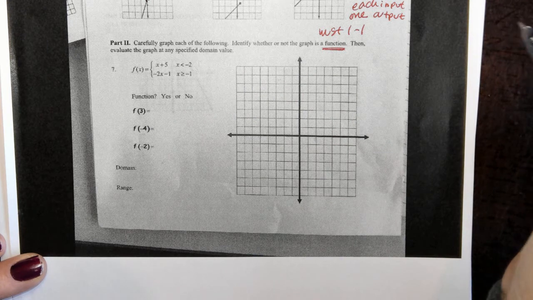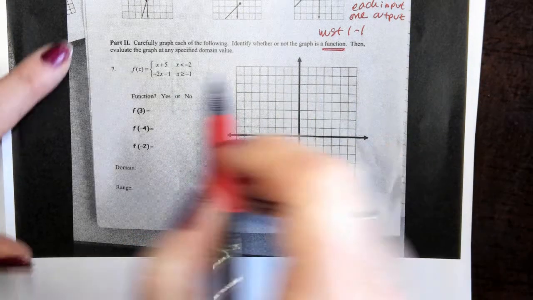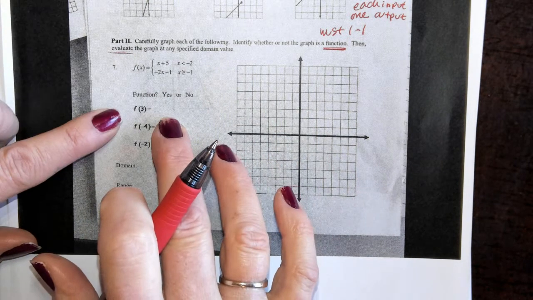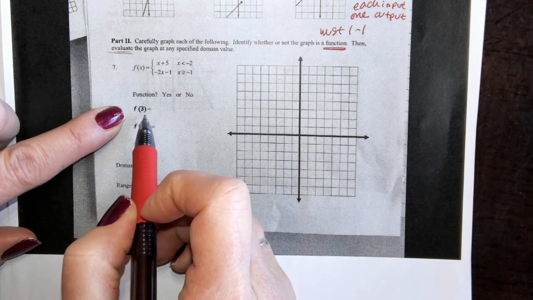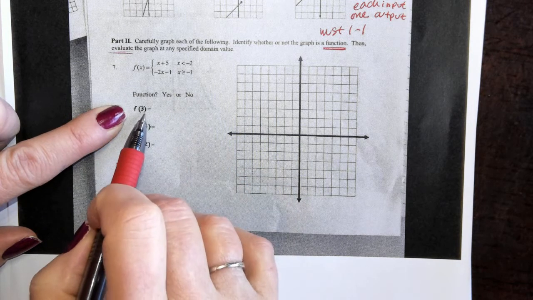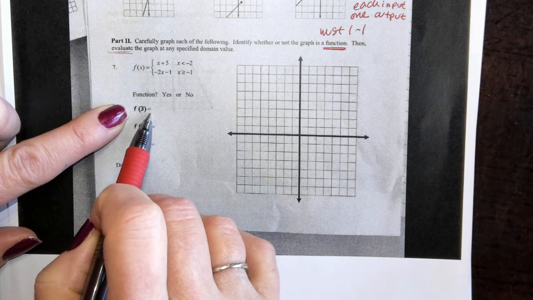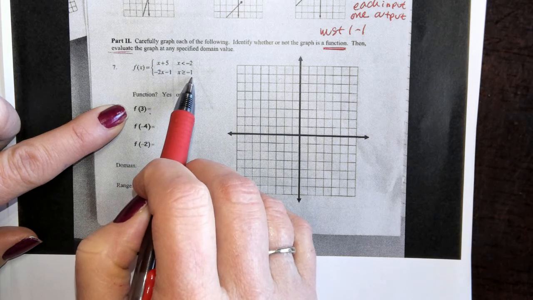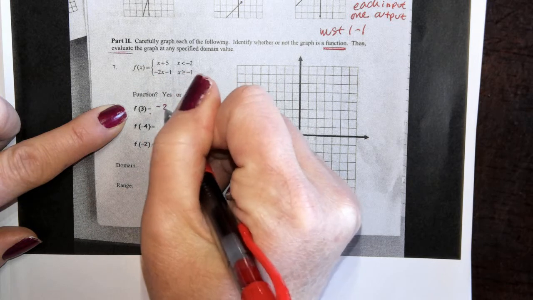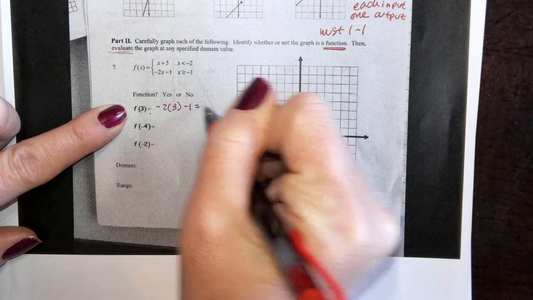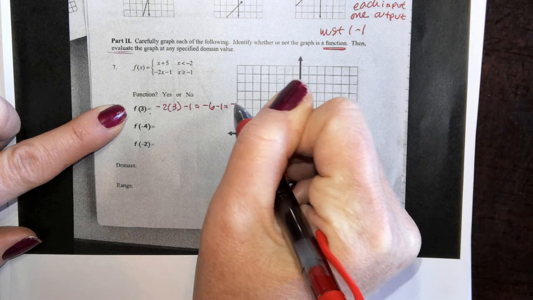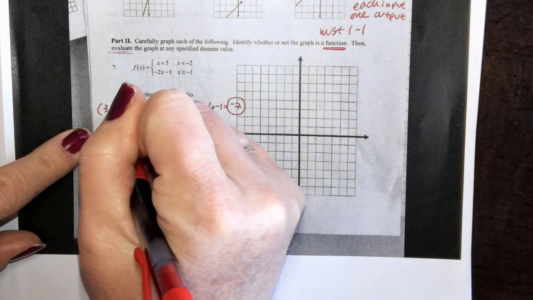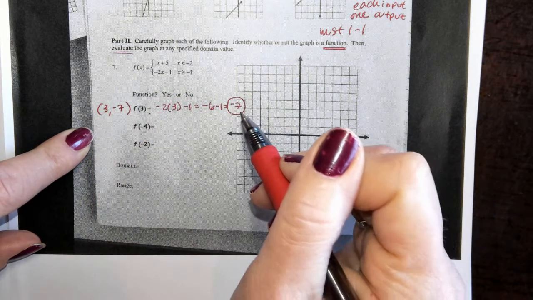Then evaluate the graph at any specified value. Evaluate means you plug in. So we don't have to graph it first, you can do the algebra piece first. So f of 3 is going to fit under this domain because it's greater than or equal to -1. So I'm going to have -2 times 3 minus 1, which is -6 minus 1, which is -7. So (3, -7) would be a point on that graph.